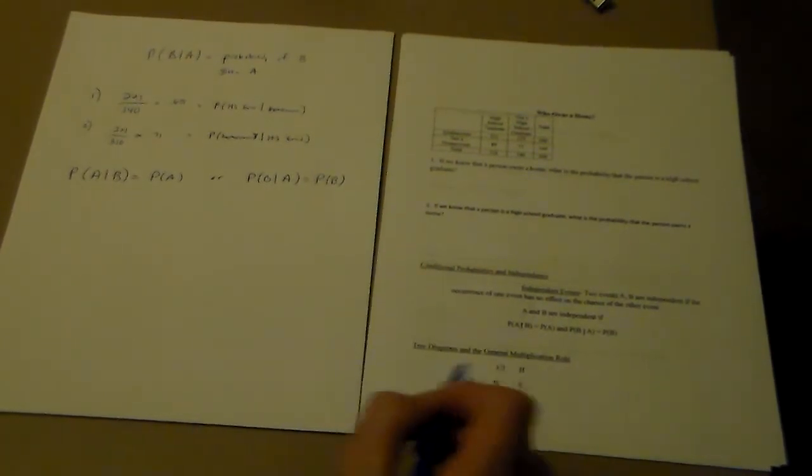So don't say, well, geez, are we going to? Yeah, we'll do examples on this stuff. Don't you worry. So for my tree diagram, I'm going to redraw this, because I don't like the way this came out.